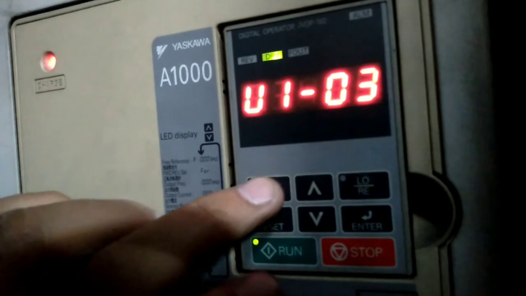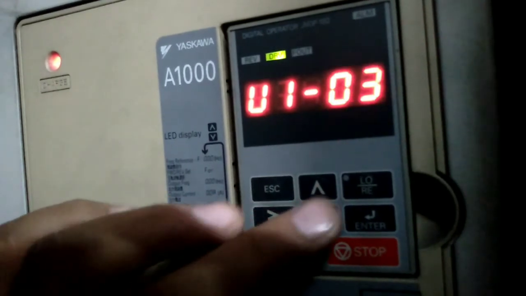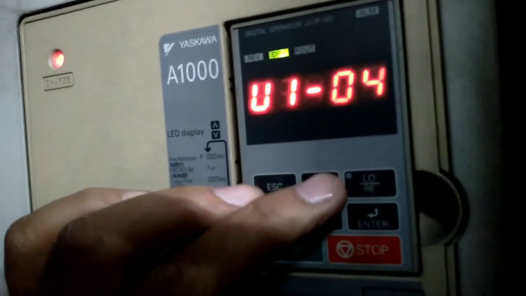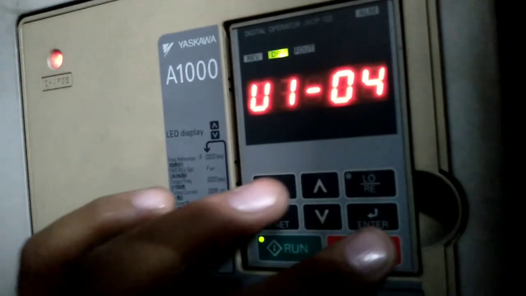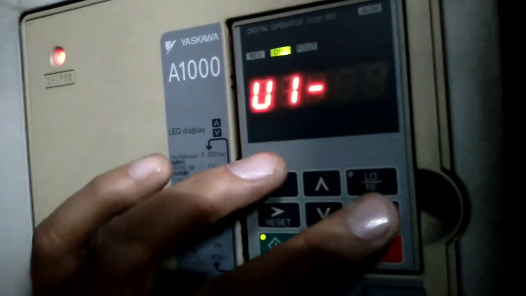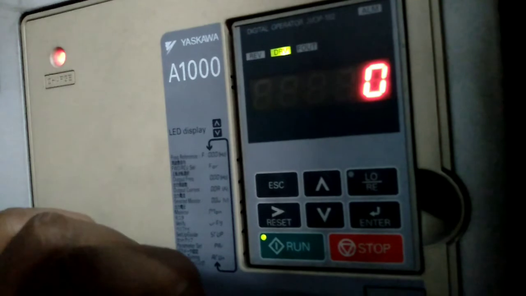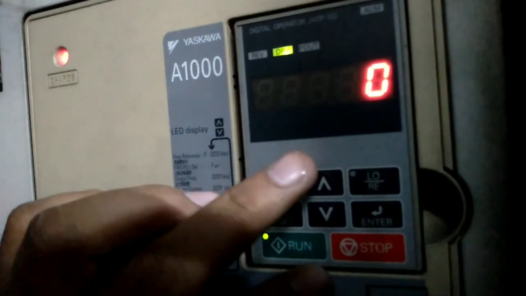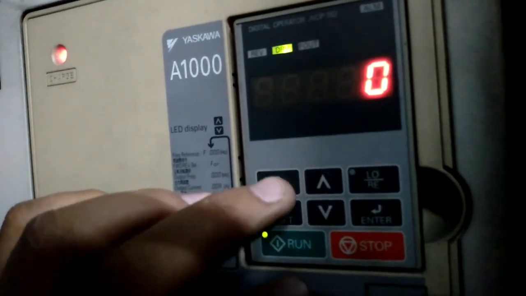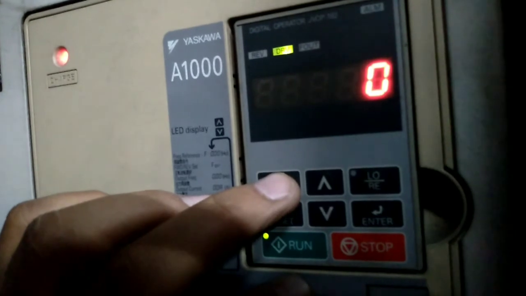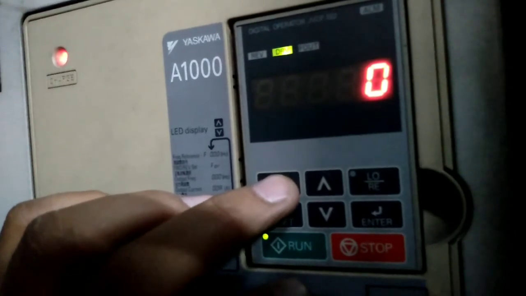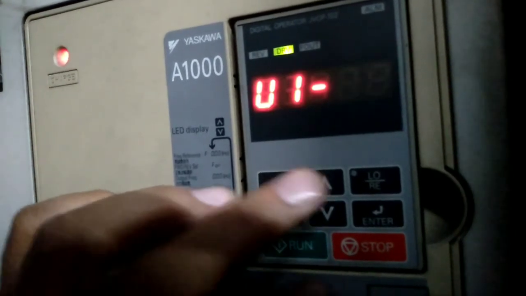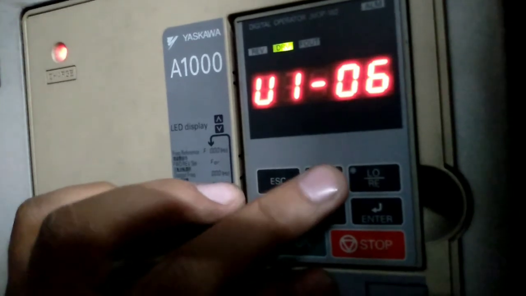If you want to go back to the menu, press the escape button and press the up key again to go to the next parameter, which is U104. Press enter to see the value at U104. It is 0. Press the escape button again and press the up key.